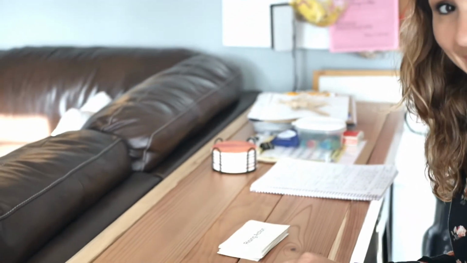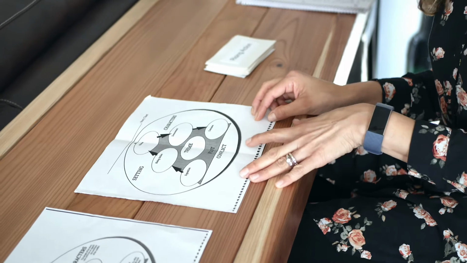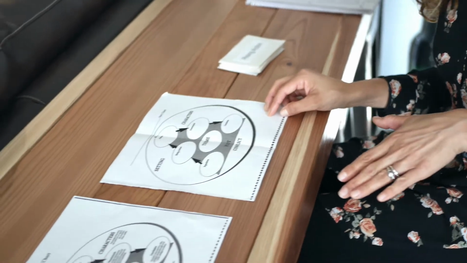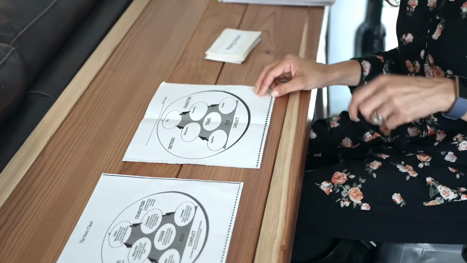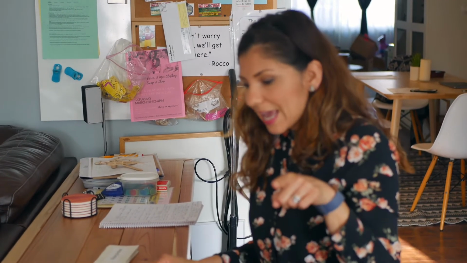Okay, so that took us all the way through the entire story, and it was super fast and super easy, right? So you would do that with a couple of stories that they're familiar with so that they can see it. And you want to start with children's books, even if you have older kids. I started my 5th grader with a children's book because it's easier to see that pattern. And then you can start doing maybe junior novels, or even a movie.